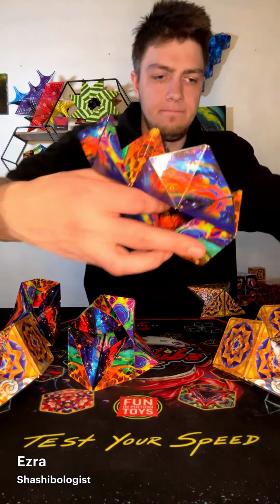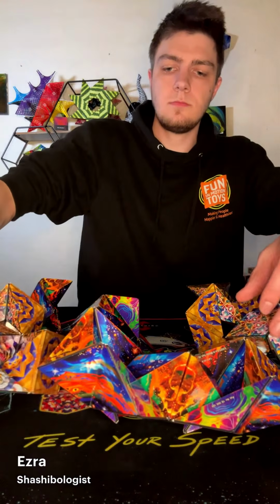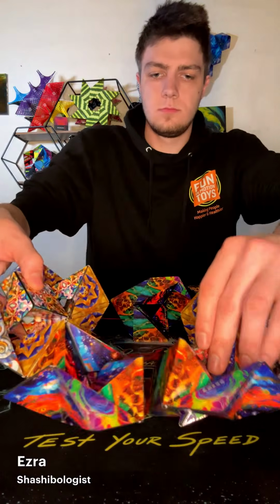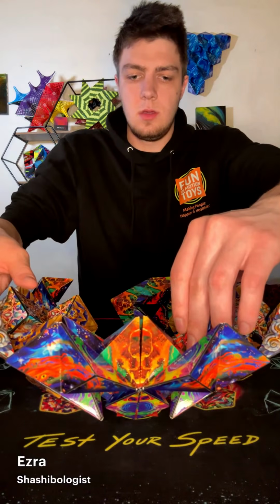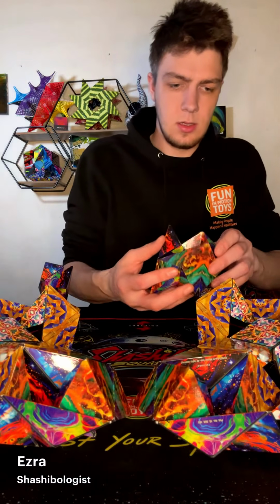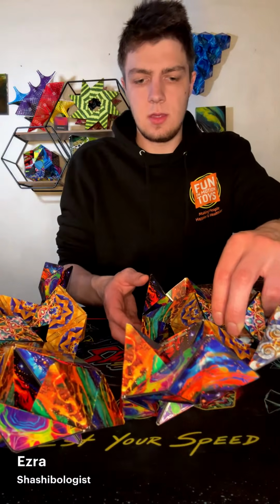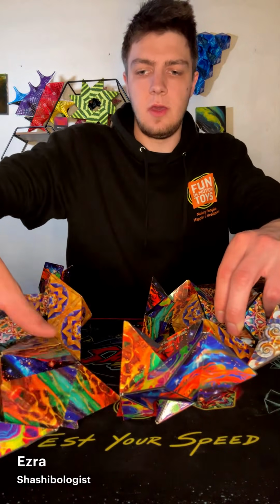Okay. Let's see if I can get that to stay. Let me actually first connect these pieces and then connect the whole thing.